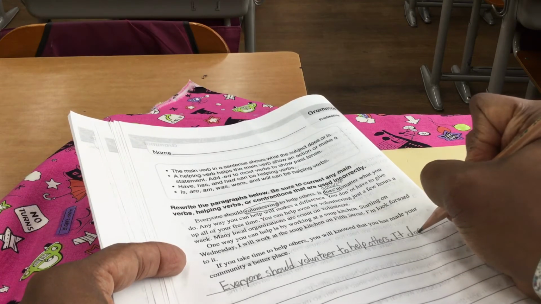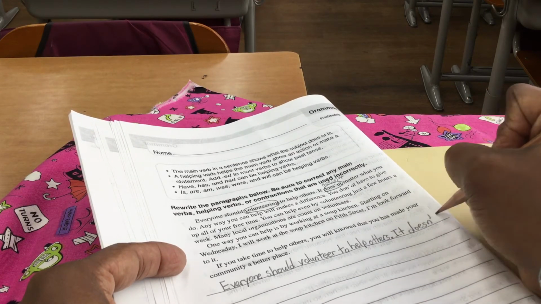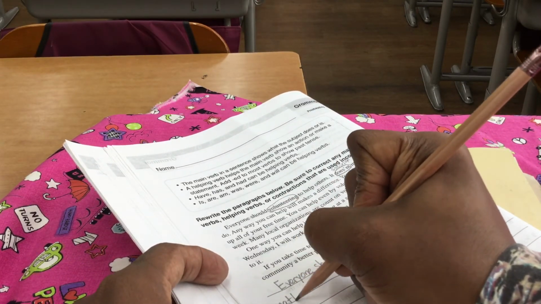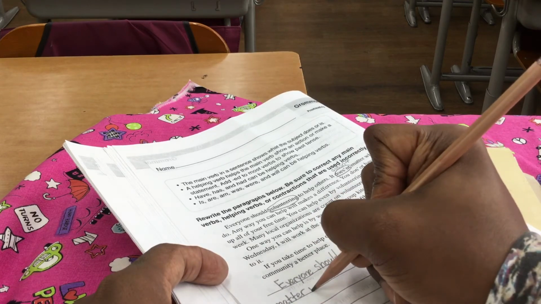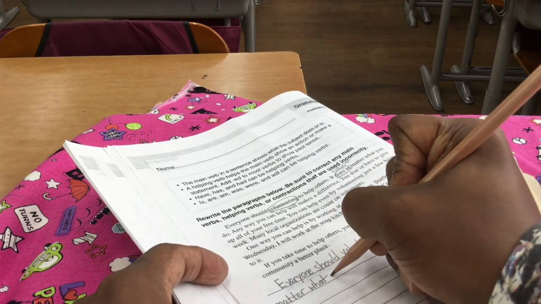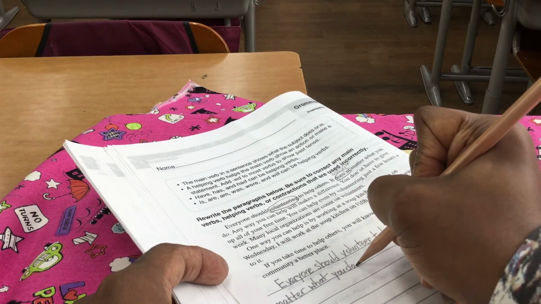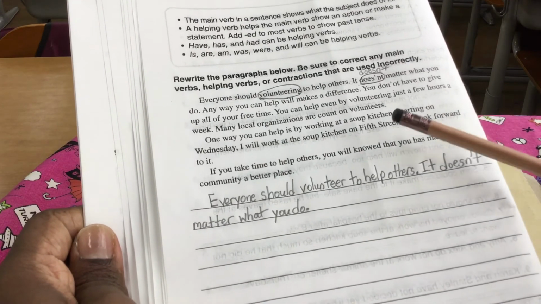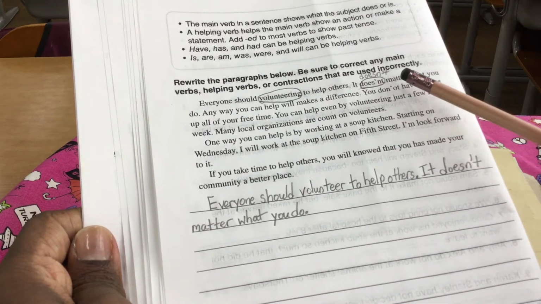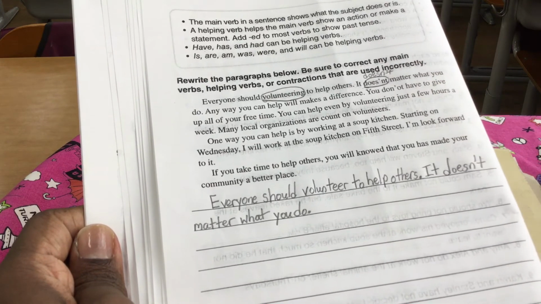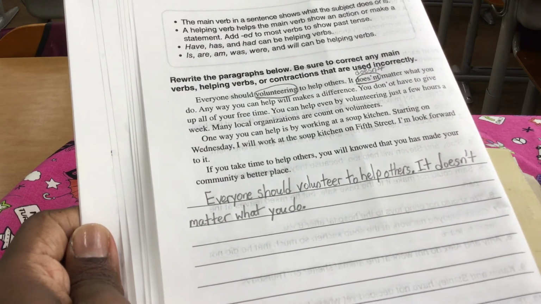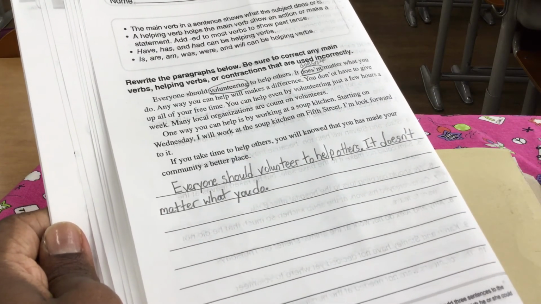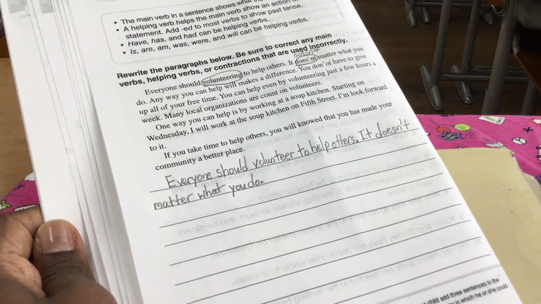It doesn't matter what you do. Okay? There we go. Please read through the rest of the paragraph. Circle your mistakes. You can rewrite the correction above the mistake to help you. You do it when you get all the way down to the bottom. Okay? If you need more paper, you can use another piece of paper.